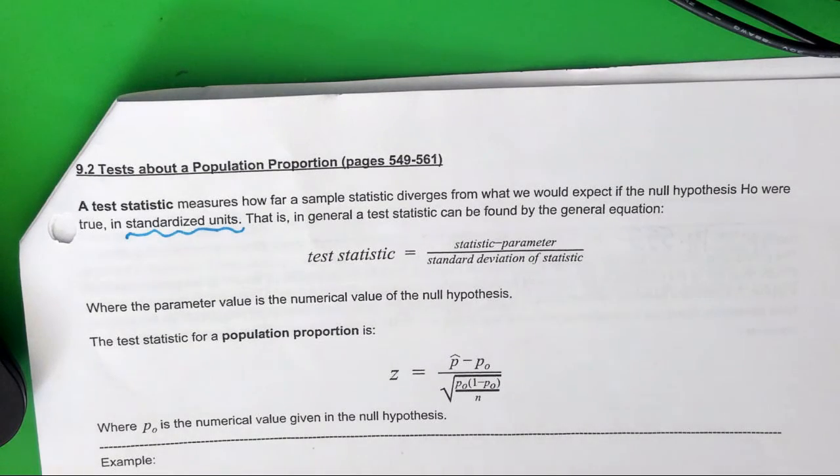There is a 2.9% chance that we would observe a sample proportion as extreme or more extreme than that observed. So this is what we observed.